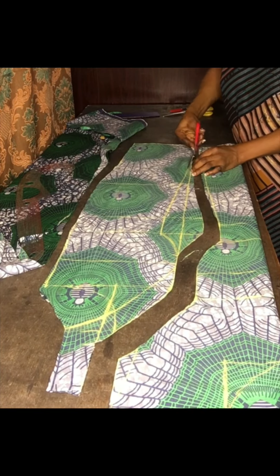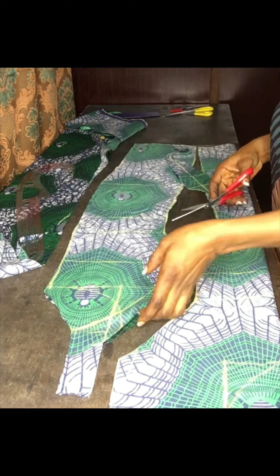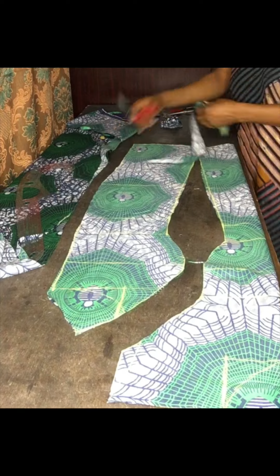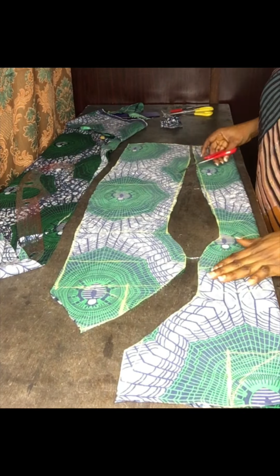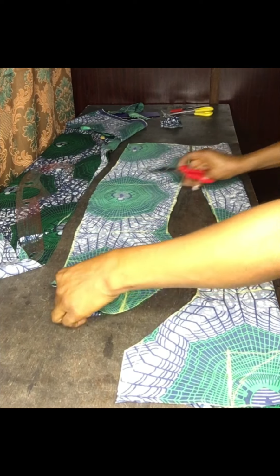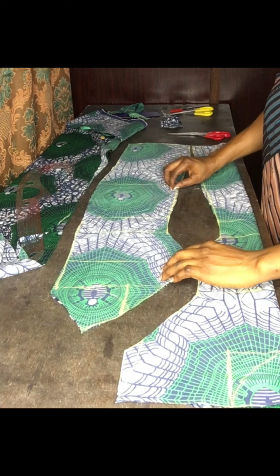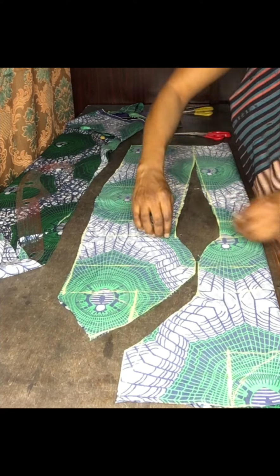This is almost how you go about your 6 inches dress, only that this one doesn't have any flare in it. It's just straight. And 6 inches, you have to stop around before your heel, before your nail, to create your flare. So this is what it looks like after cutting.